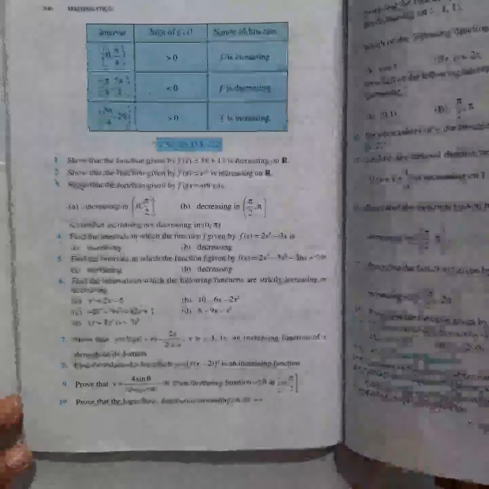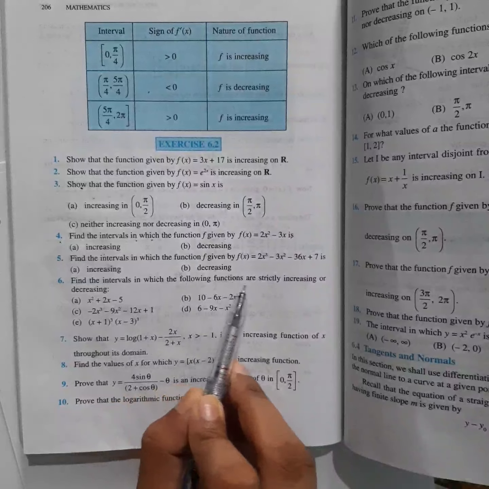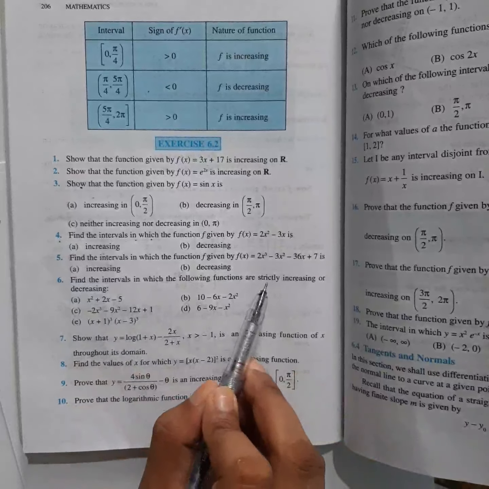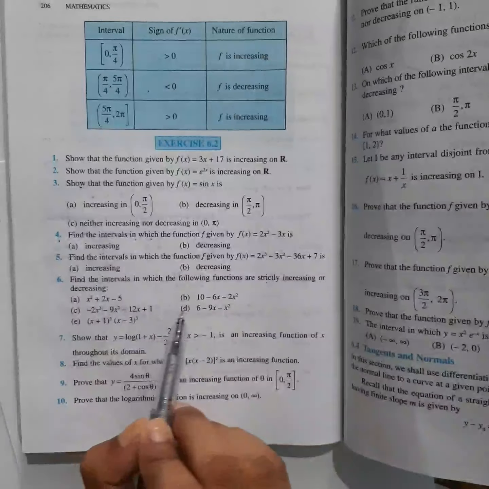So question number 61. Okay, same kind of question. Find intervals in which the following function is strictly increasing. This time they have said strictly increasing or decreasing. Okay, in this case they didn't say that one.